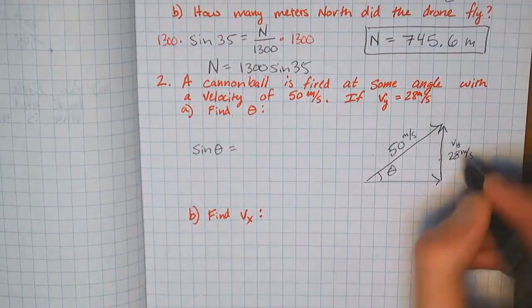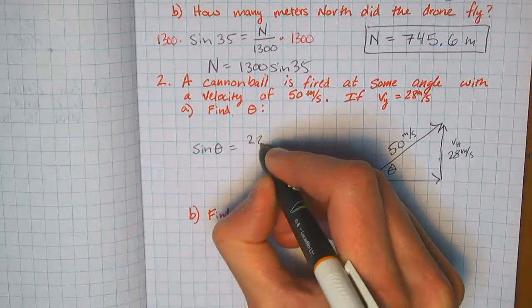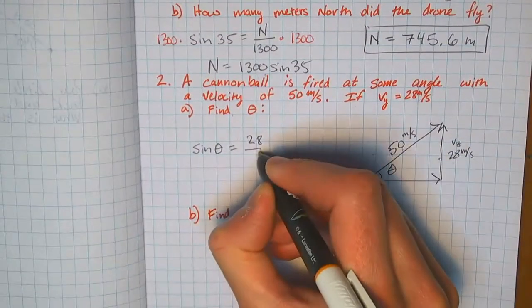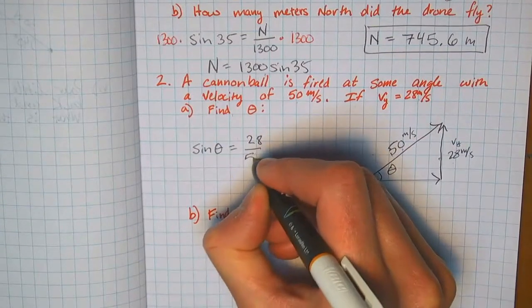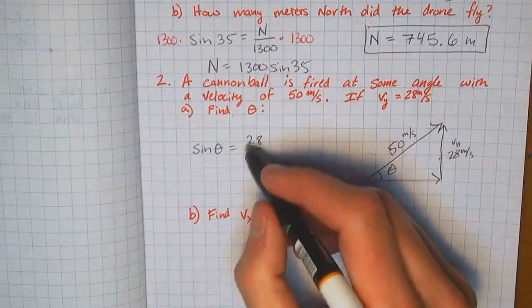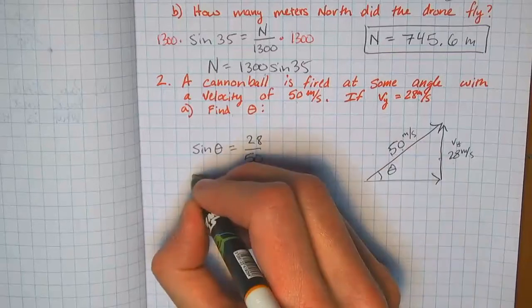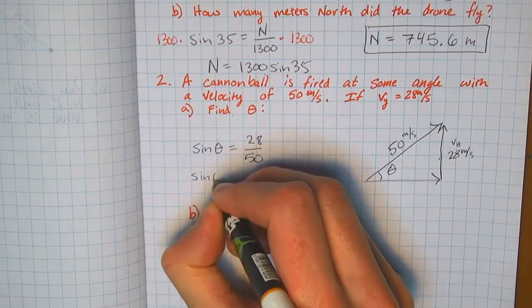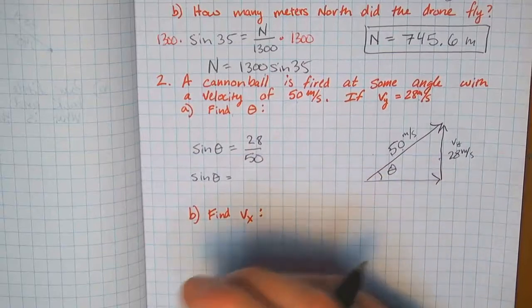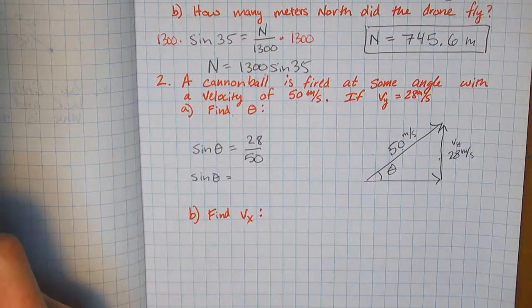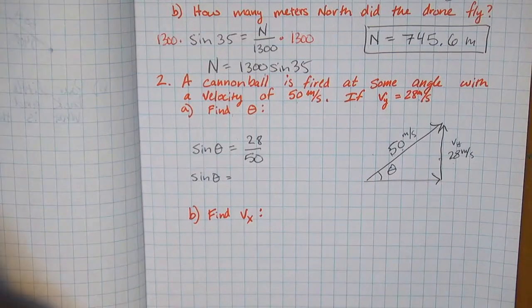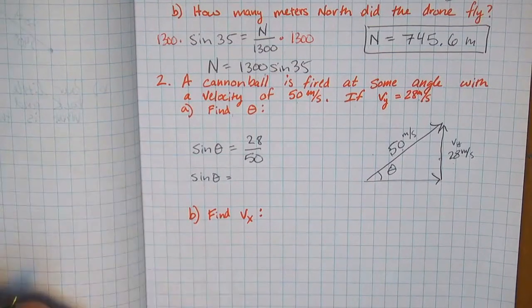Sine theta is equal to opposite, which is 28, over hypotenuse, sorry, which is 50. So I'm just going to go ahead and do 28 divided by 50, 0.56.